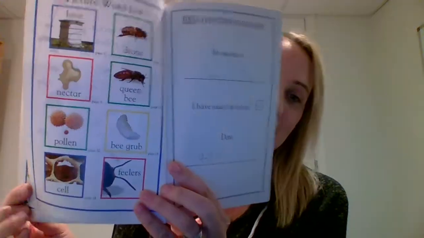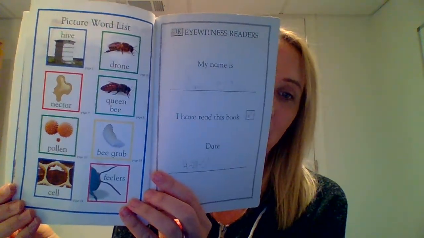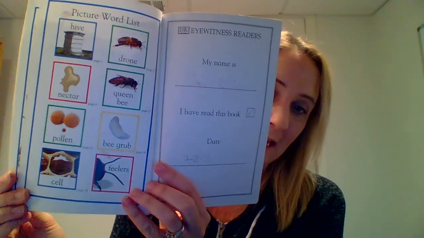And here are some of the words that we went over. Hives, drones, nectar, queen bee, pollen, bee grub, which is a baby bee, cell, and feelers. Now you know a little bit more about bees.